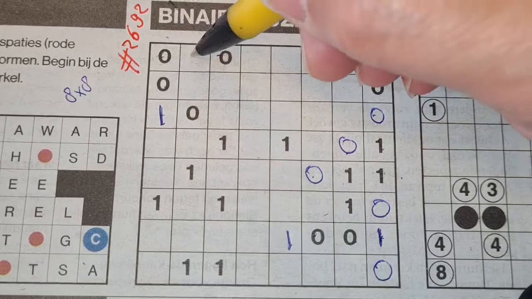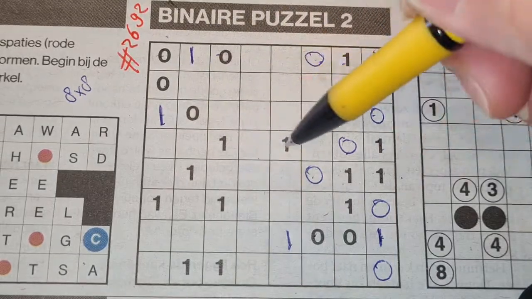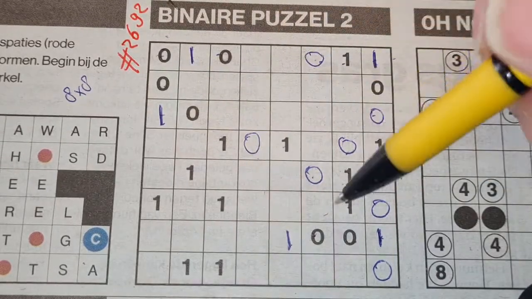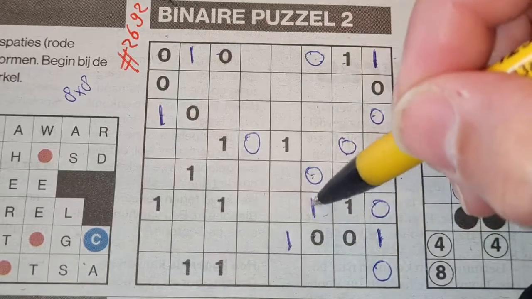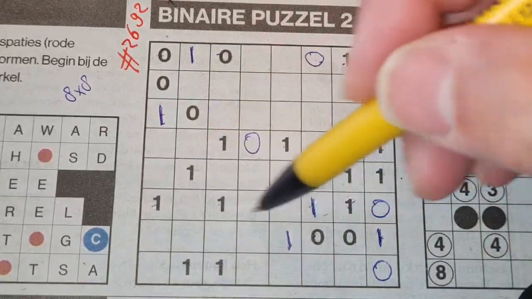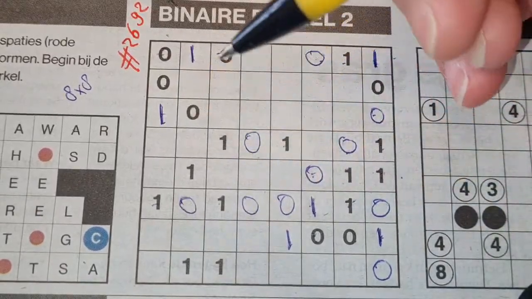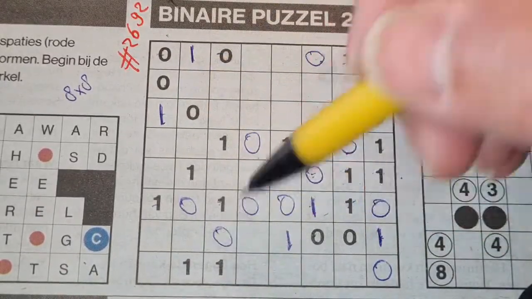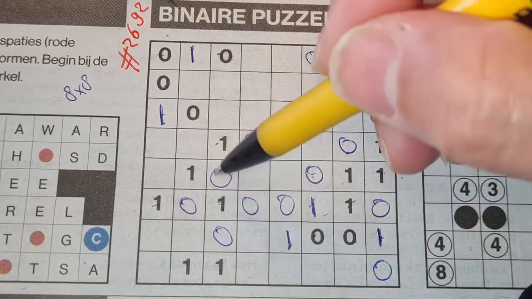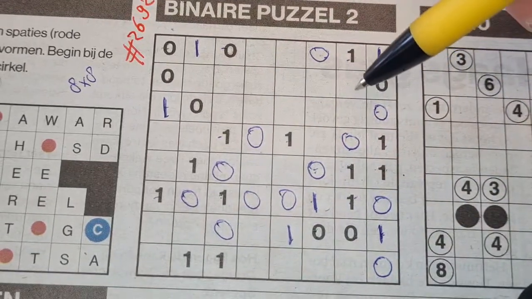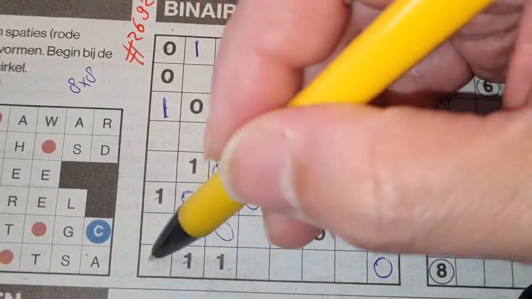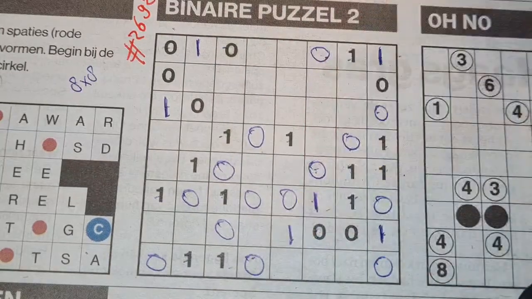Between 2 zeros comes a 1. Between 2 ones comes a 0. Between 2 zeros comes a 1. Now we have 4 ones in this row, so the rest are 0s. Between 2 ones comes a 0. Between 2 ones comes a 0. Then double 1, here a 0, then 0.